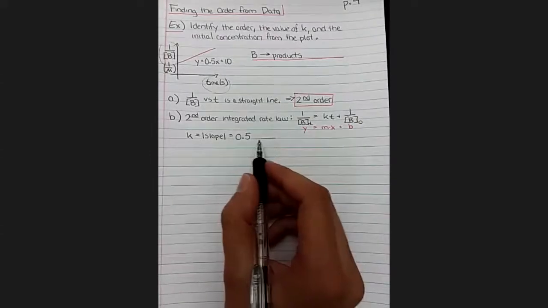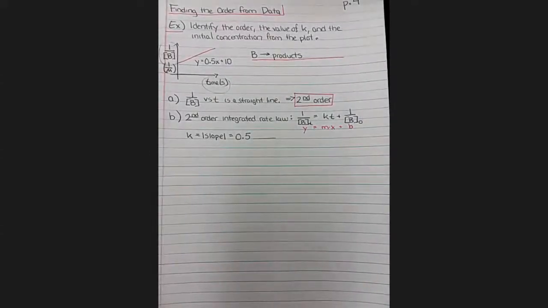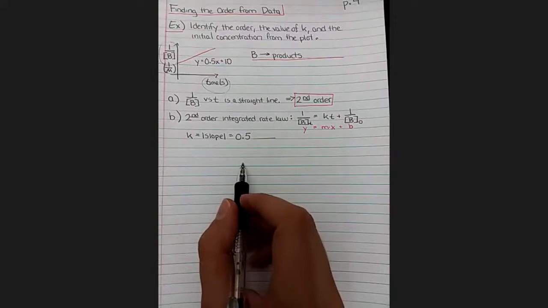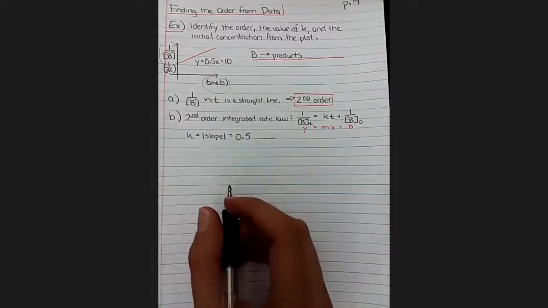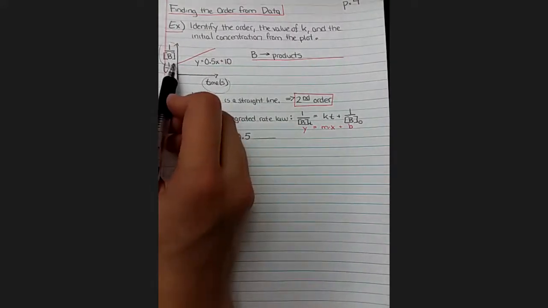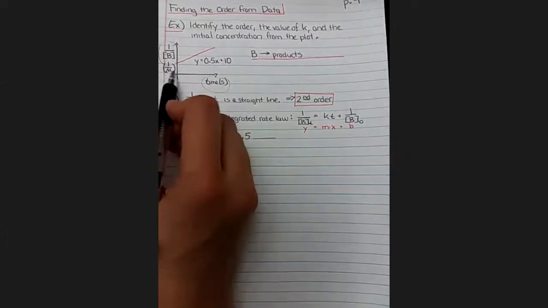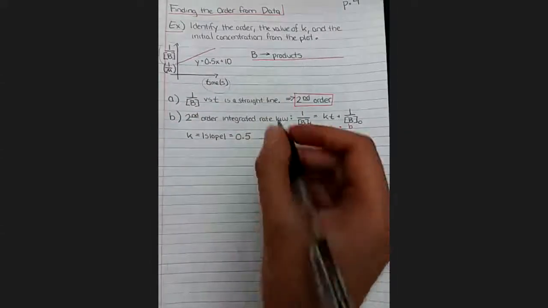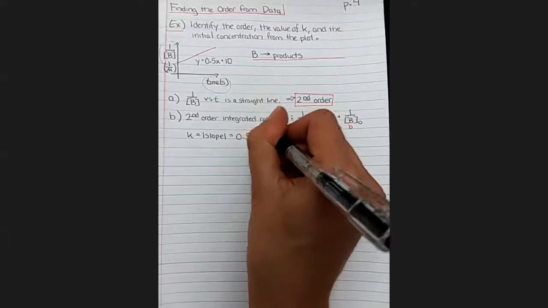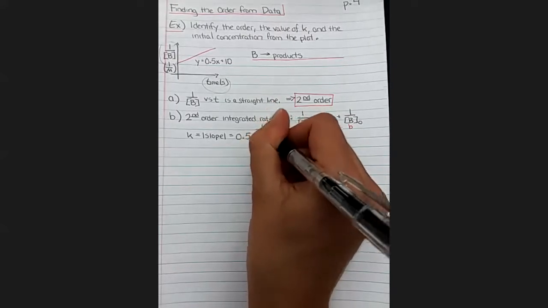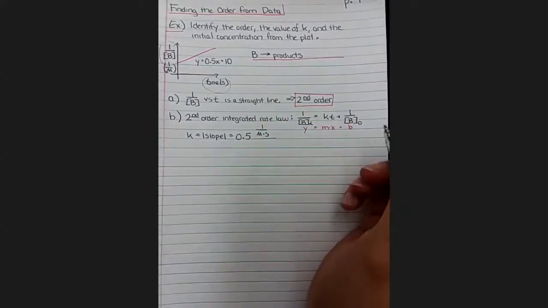And I always find the easiest way to find the units is from the rate law. So you can do it that way, or you can take it straight out of the plot. So if you took it from the plot, you would have y over x, 1 over molar divided by seconds. So there's our unit, 1 over molar seconds.